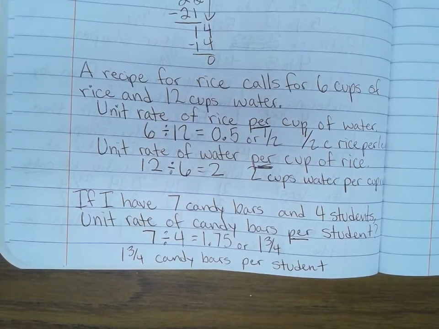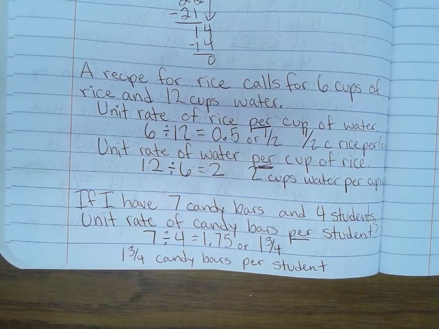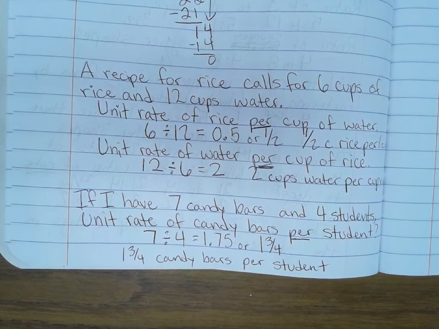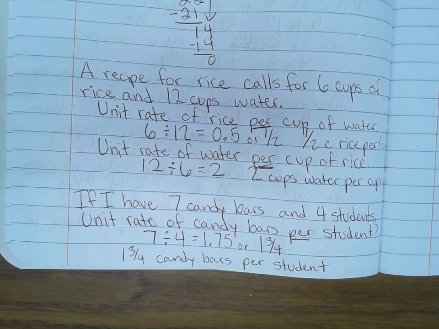All a unit rate is, is a ratio comparing how much of something for every one of another unit. So anytime you see a unit rate, think for one or for each.